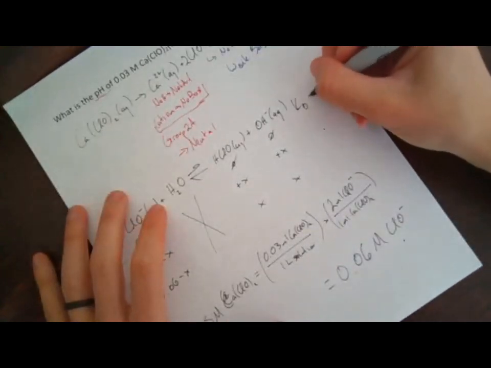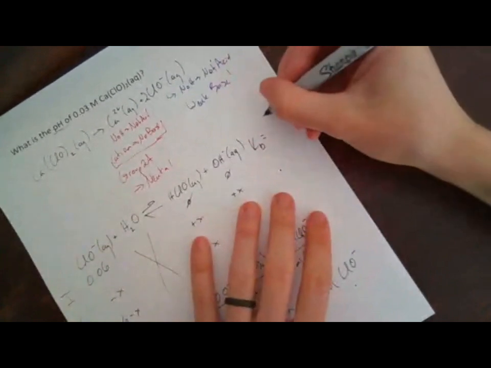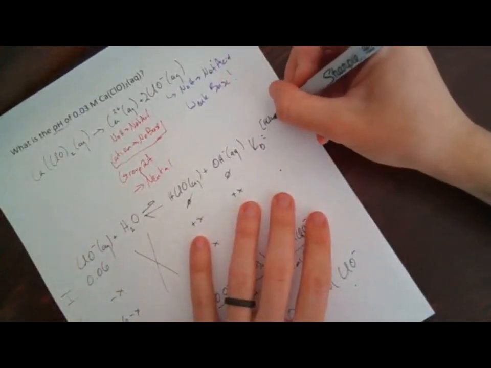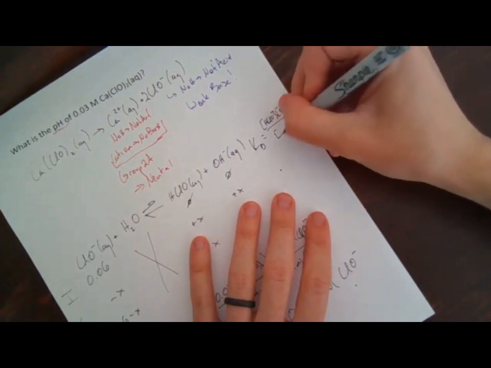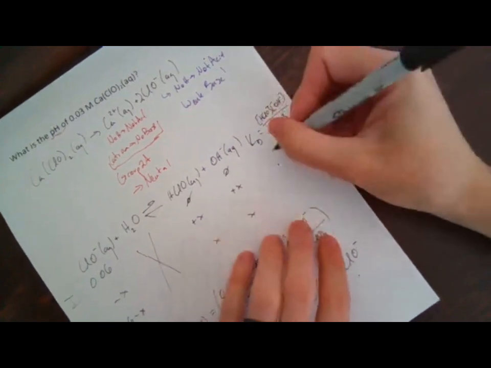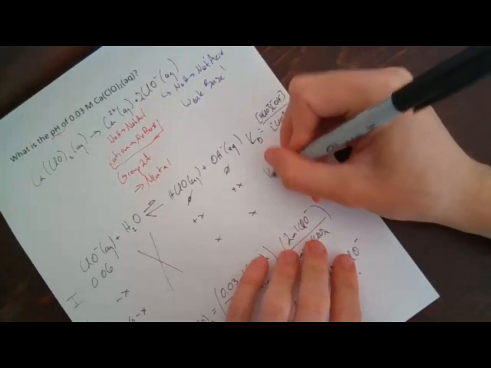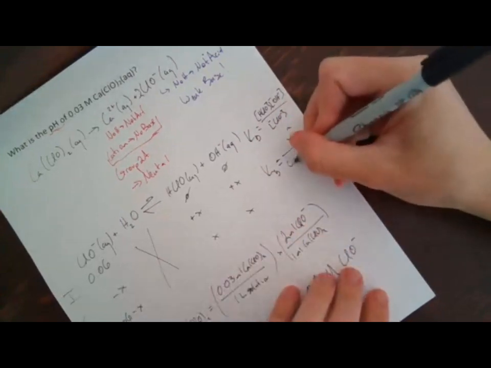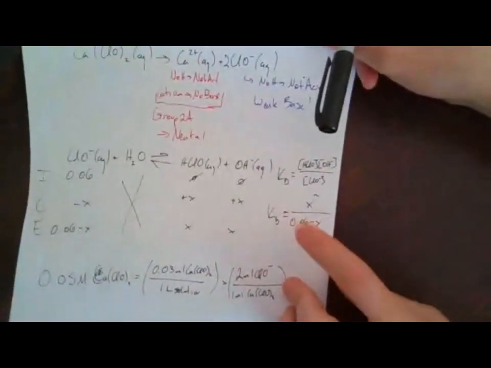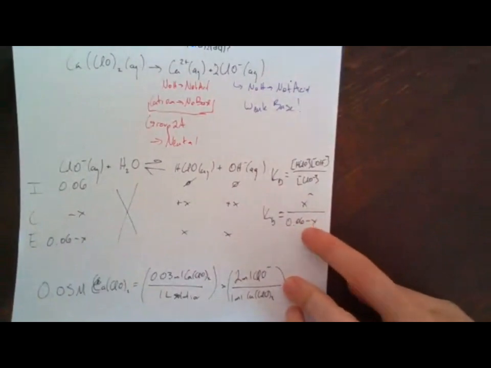Your Kb, because it's a base, is the HClO times the hydroxide concentration over ClO minus, so the algebra expression is x squared over 0.06 minus x.